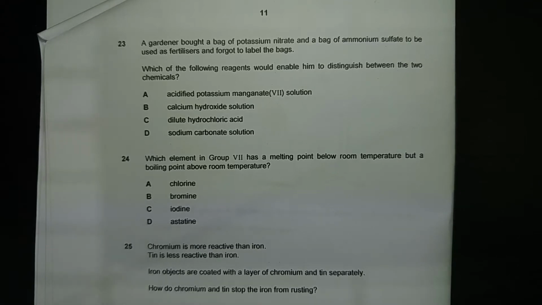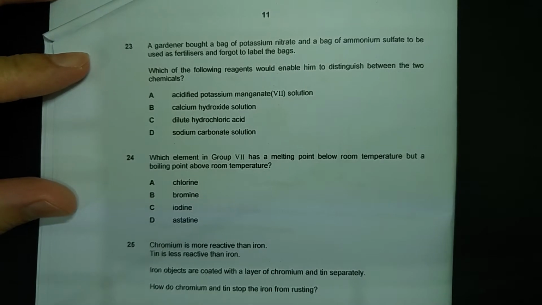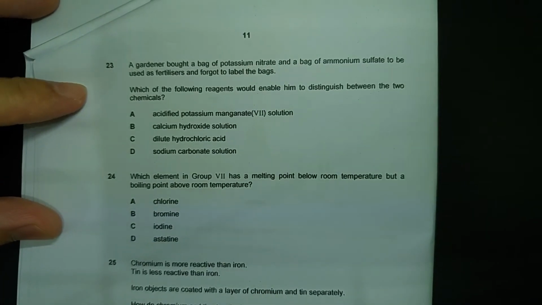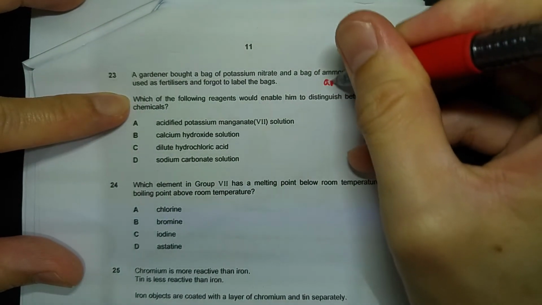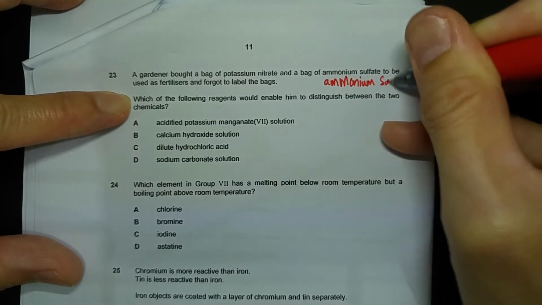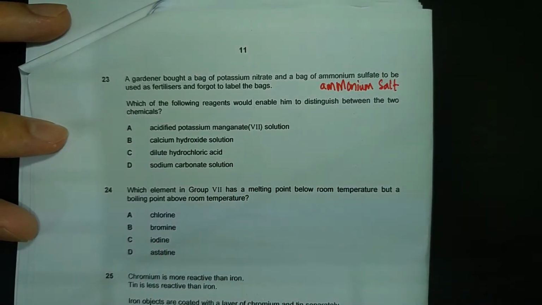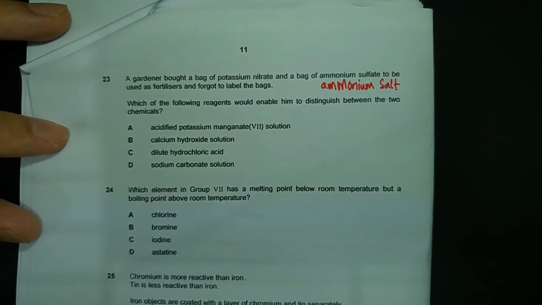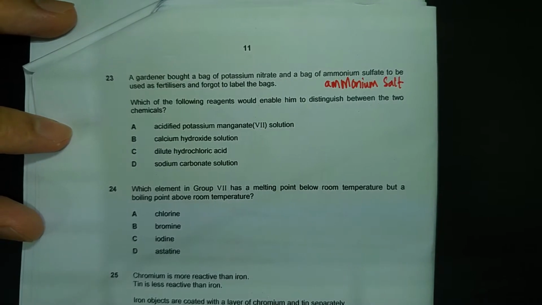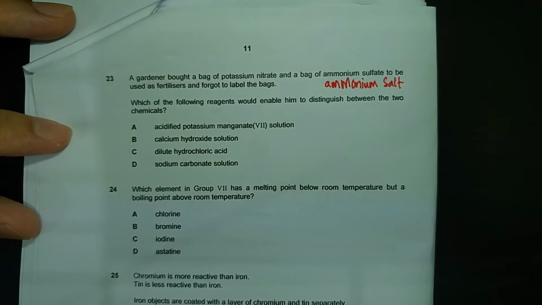Question 23. A gardener bought a bag of potassium nitrate and a bag of ammonium sulfate. Yeah, so ammonium sulfate, you need to know that this is an ammonium salt. Okay, ammonium salt to be used as fertilizer. Forgot to label the bags. Which of the following reagents would enable him to distinguish between the two chemicals? So try to recall any reaction that involve ammonium salt.